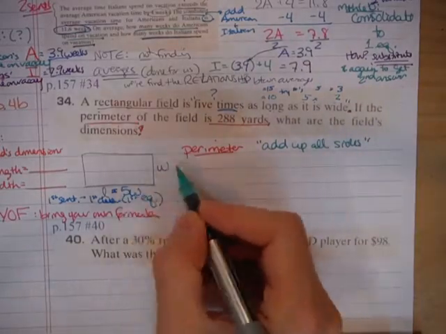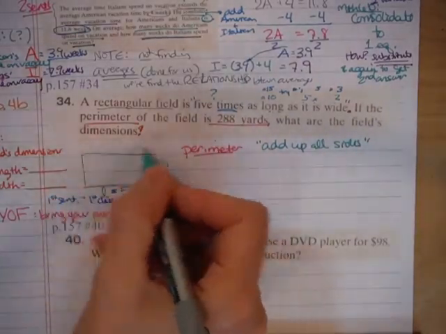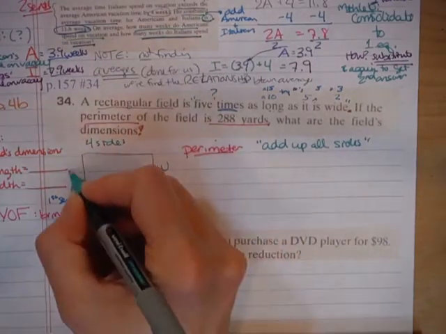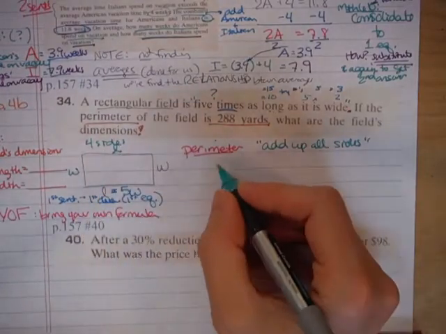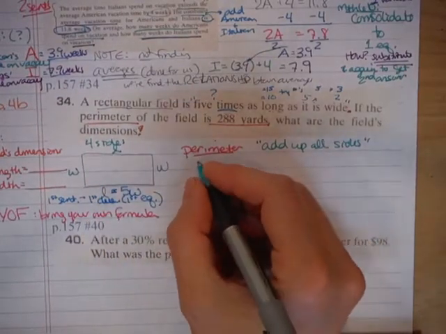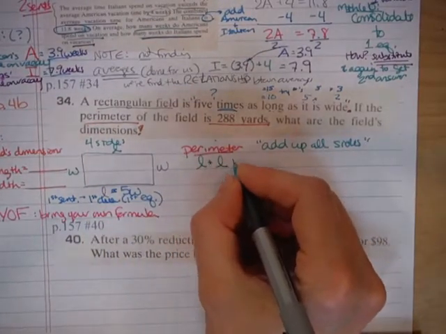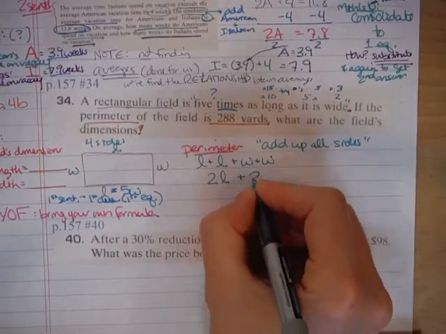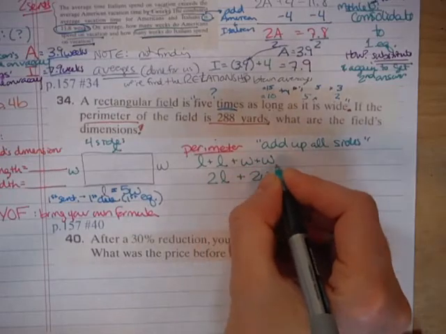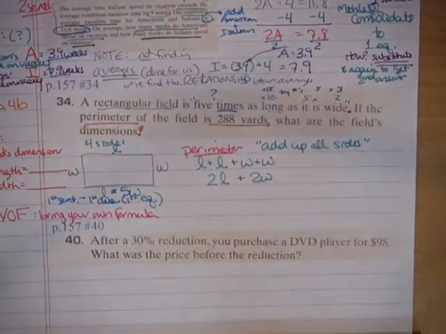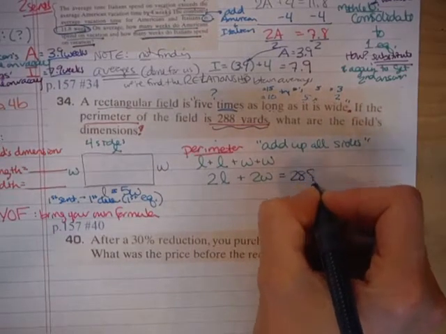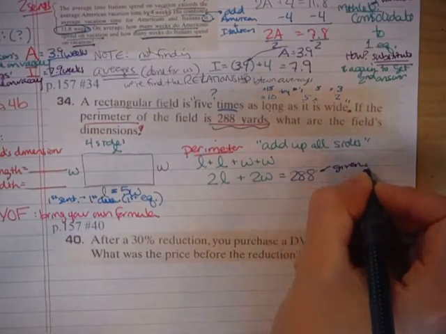Okay, area is when you multiply, but a rectangular field would have 4 sides. It's going to have 2 widths and 2 lengths. So the perimeter here is going to be 2 of the lengths added together plus 2 of the widths, or we could write that as L plus L plus W plus W, or 2L plus 2W. And they tell us that the perimeter is 288 yards. This is given in the problem.